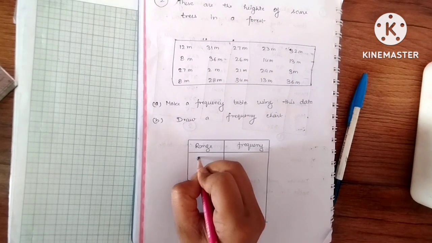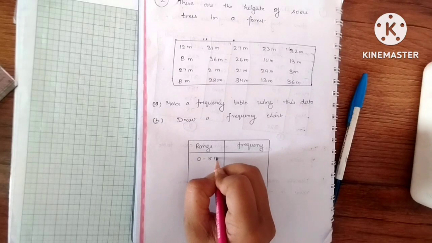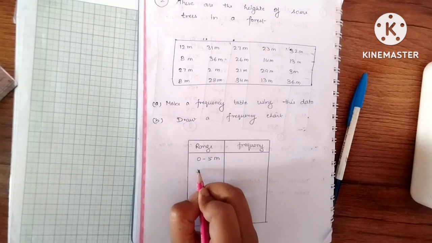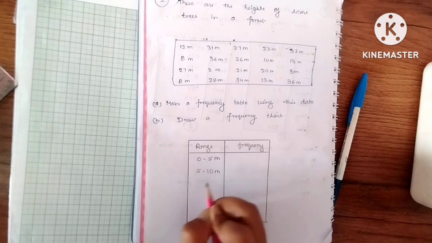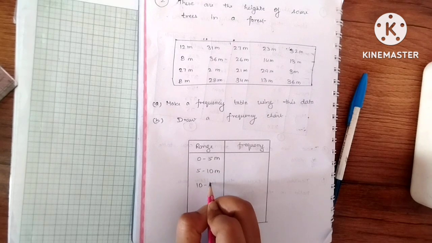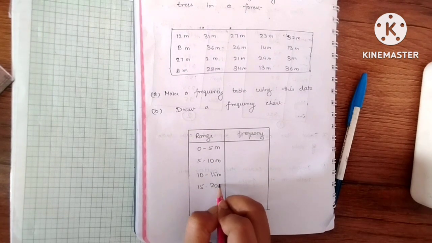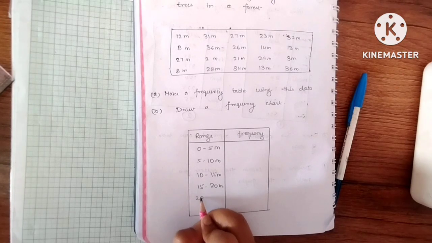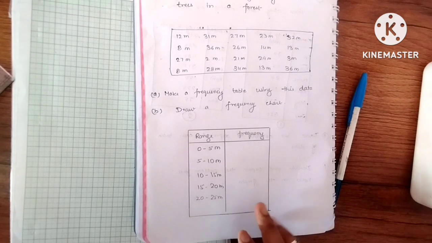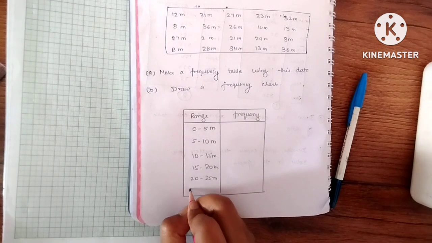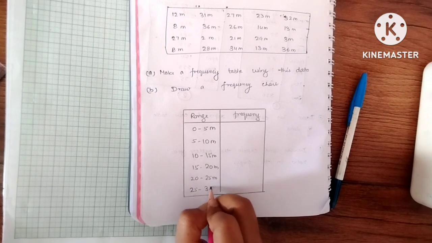So suppose I have chosen 0 to 5 meter, then 5 to 10 meter, then 10 to 15 meter, then 15 to 20 meter, then 20 to 25 meter, then 25 to 30 meter.